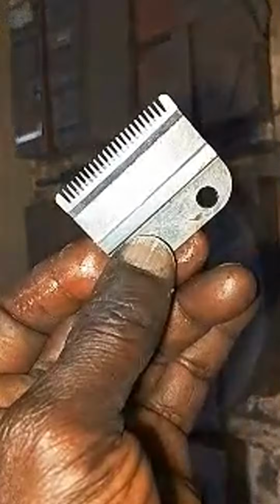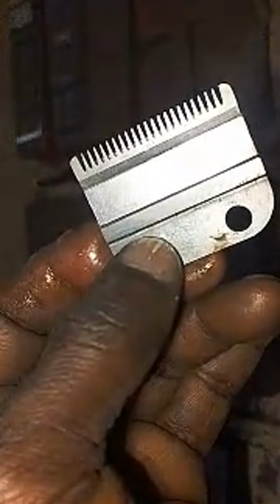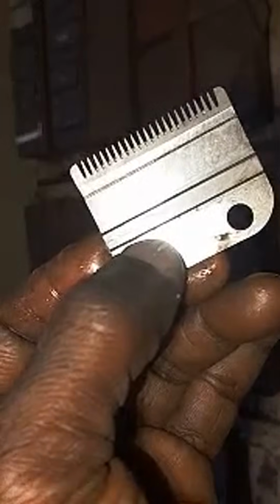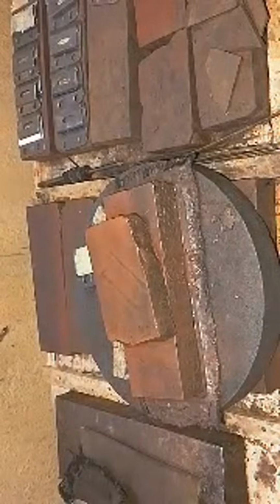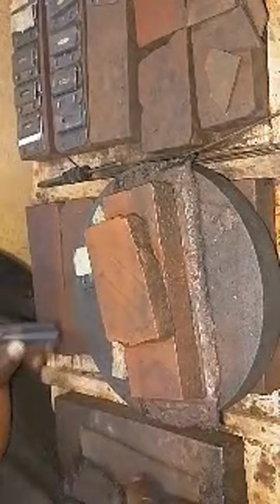Let's watch now. Look at it. Now let's repeat the sharpening on it, whether we are going to maintain the standard or the standard is going to fall.